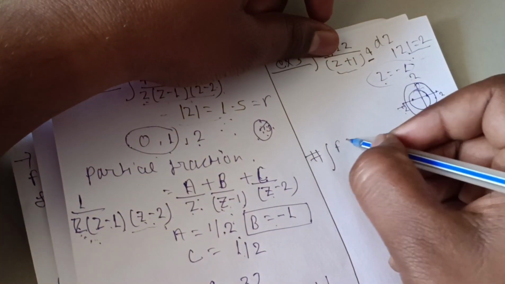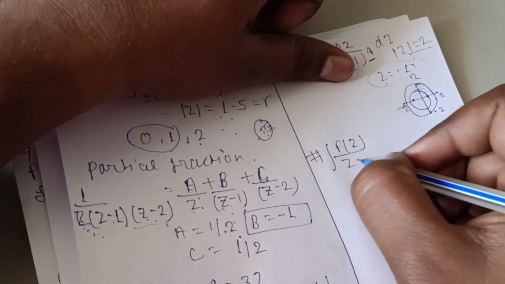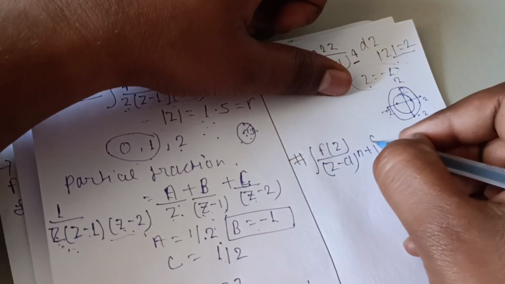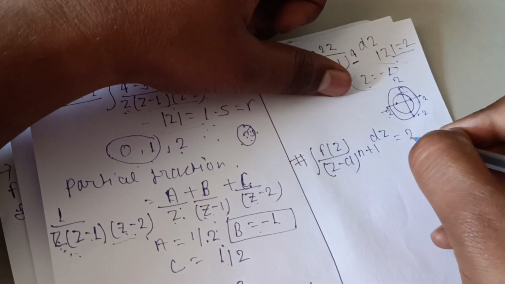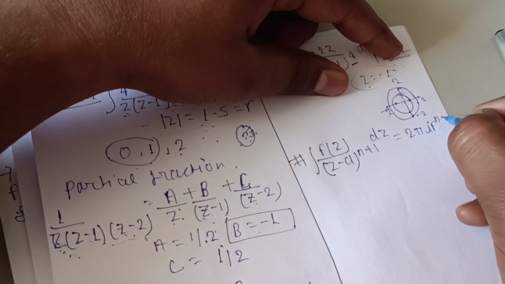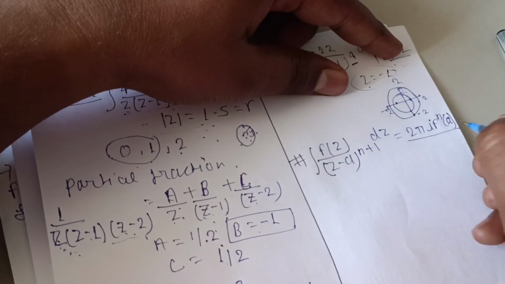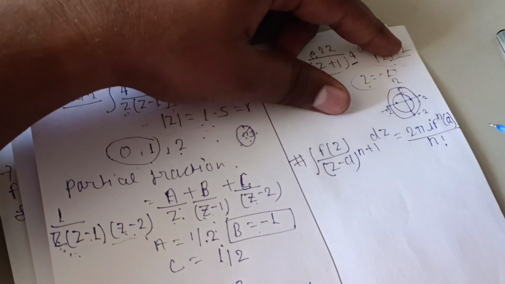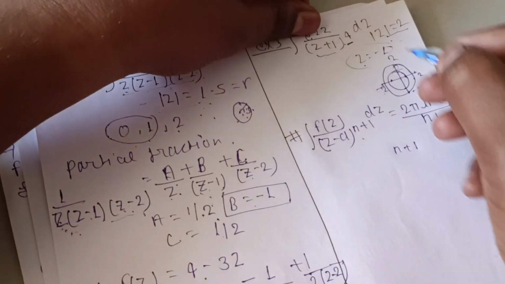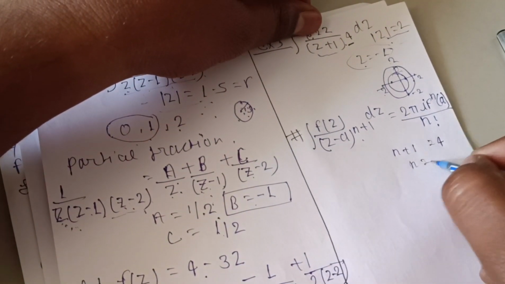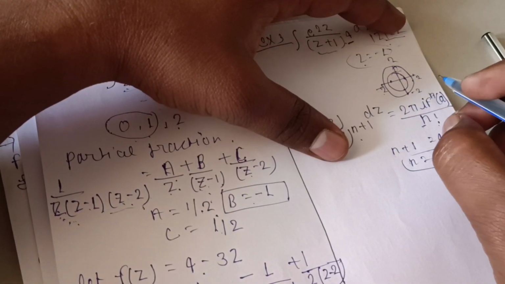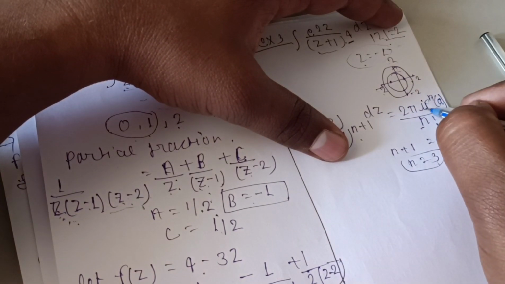if f of z upon z minus a to the power n plus 1 dz is equal to 2 pi i f to the power n of a upon n factorial. Remember this. Now here n plus 1 is 4, so n is equal to 3. We will put 3 here. Here f^n means how many times we have to differentiate. So here it is 3, then we need to differentiate 3 times.